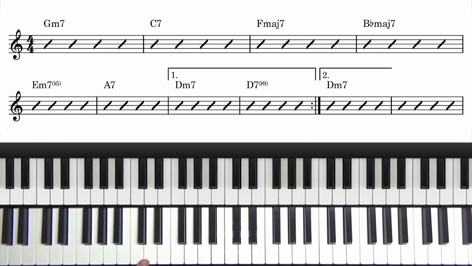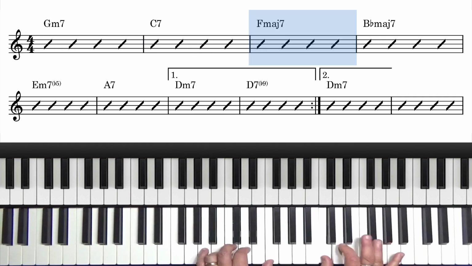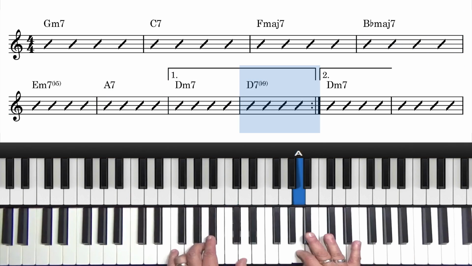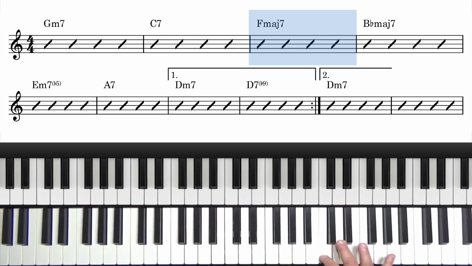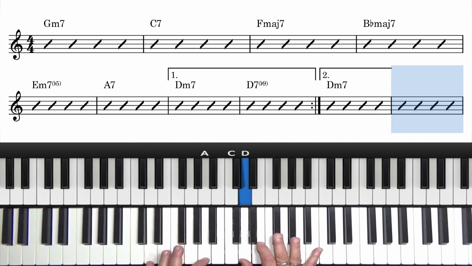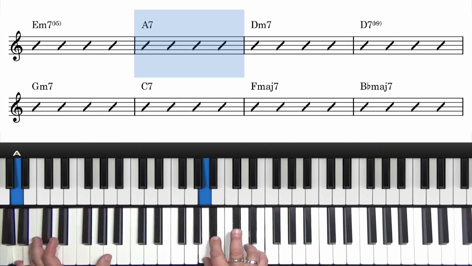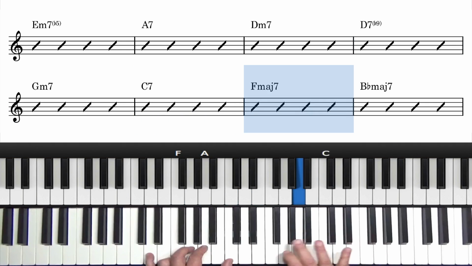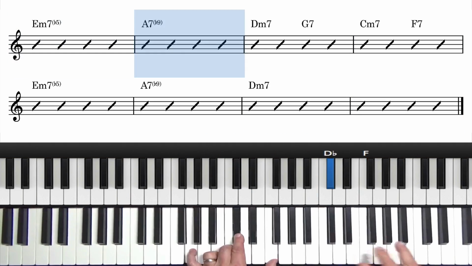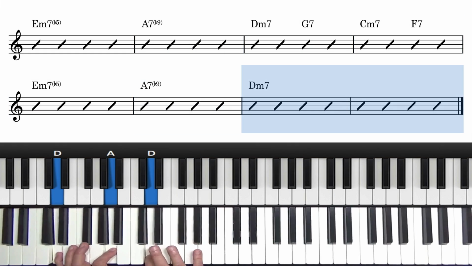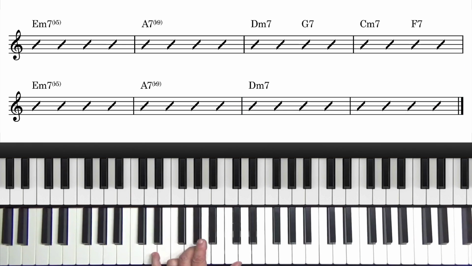So if I'm soloing over that, I can think. See, I hope you notice that I use a lot of this.